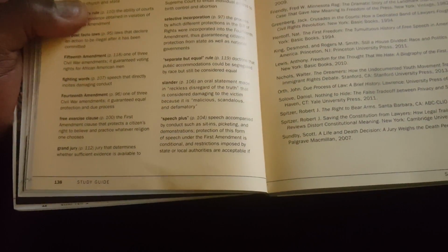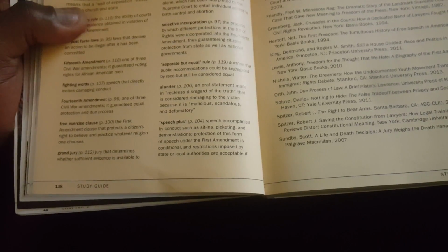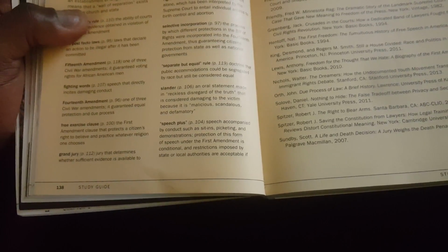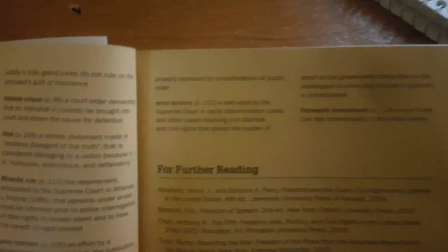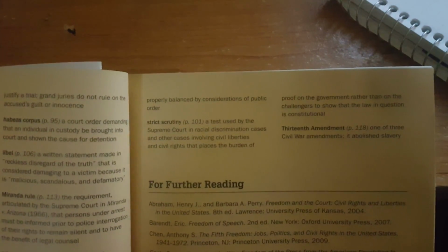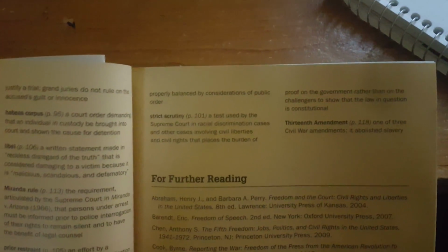Speech plus. Speech accompanied by conduct such as sit-ins, picketing, and demonstrations. Protection of this form of speech under the First Amendment is conditional, and restrictions imposed by state or local authorities are acceptable if properly balanced by consideration of public order.